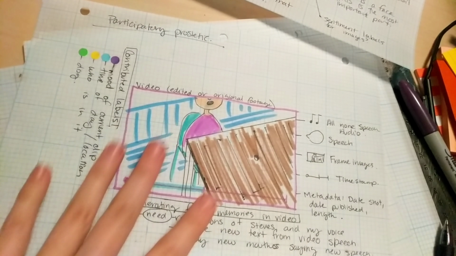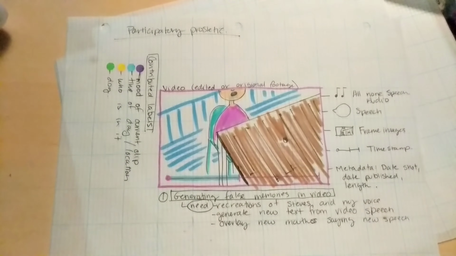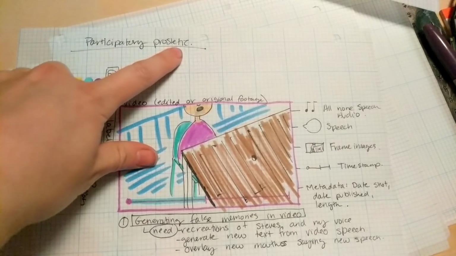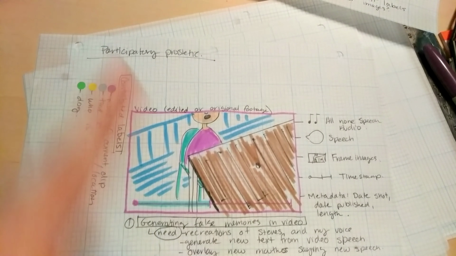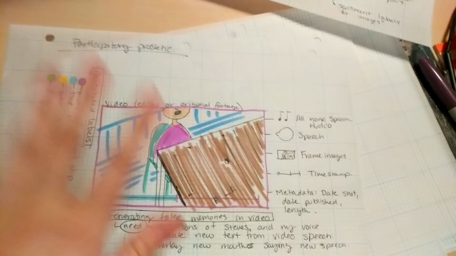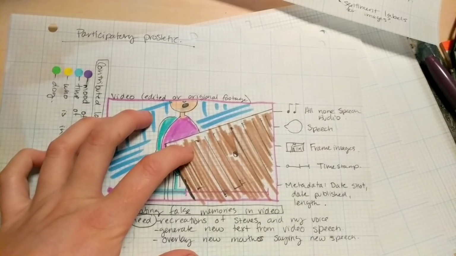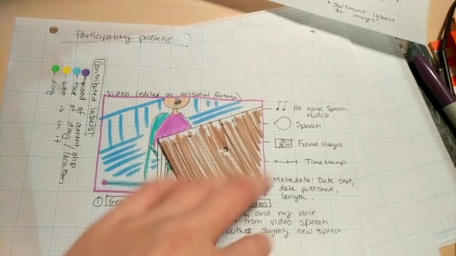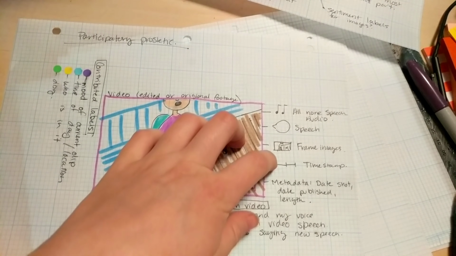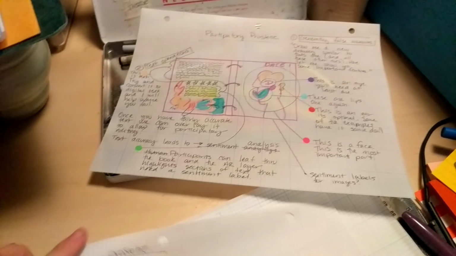And then the other page I've been working on is this one called Participatory Prosthetic. Again, I think I like this name. But anyways, because this is multimodal machine learning, it has lots of different kinds of things in it: metadata, timestamps, frame images, speech, audio, images, text, and also generated images and text.